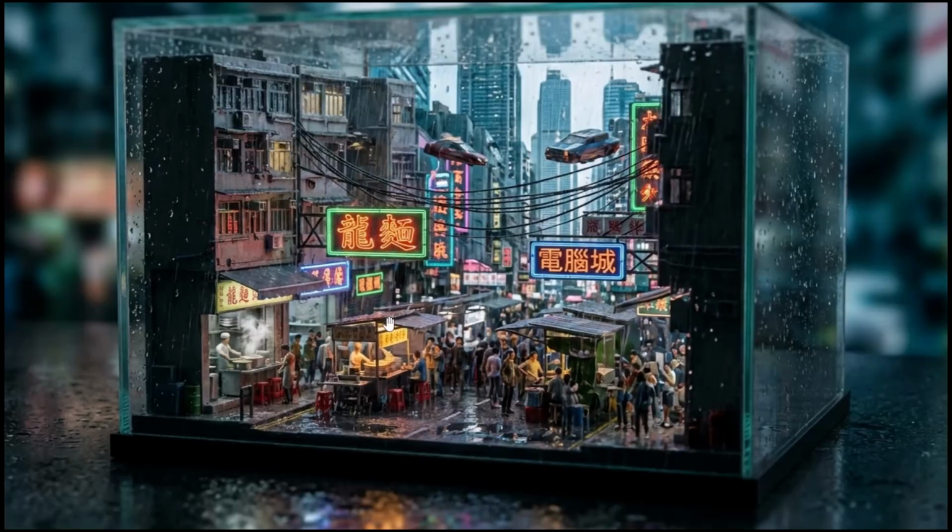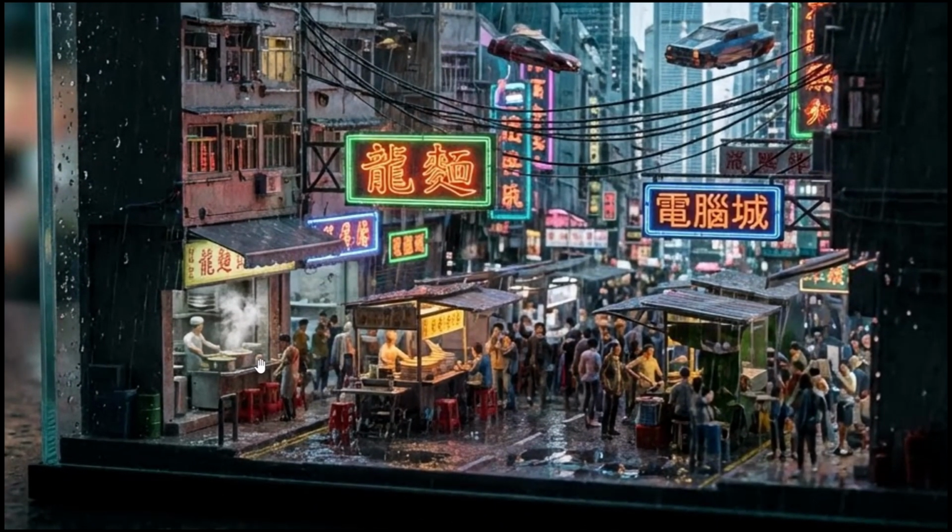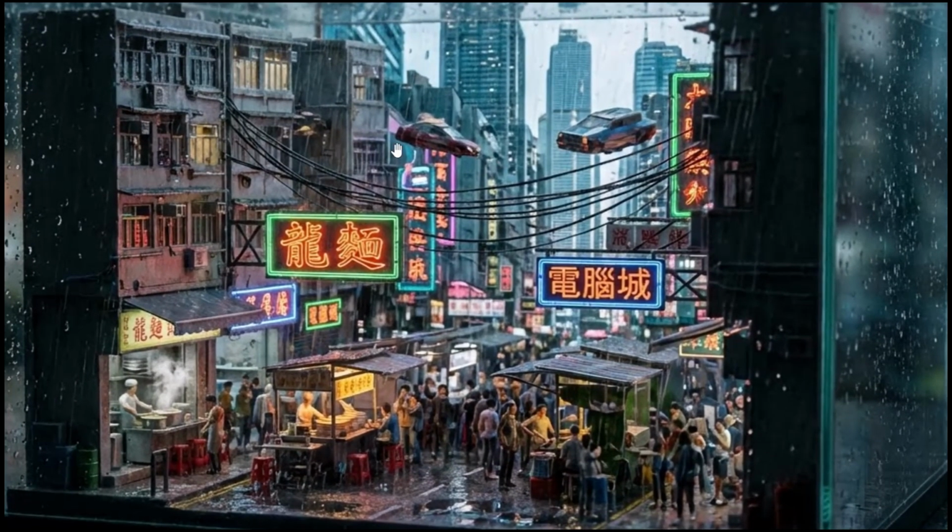As you can see in this image, it perfectly reflects the chaos that happens in a cyberpunk type of city. Another thing that I like about this image is that if we zoom in, we will see that people are not just standing around. They are actually doing something. Like in this specific shop, the shopkeeper is cooking something, and here there is a customer trying to purchase something from that shopkeeper. I really like these types of tiny details that Nano Banana Pro adds in its images. But one thing I really don't understand is why it added 2 flying cars here. I don't think there are flying cars in Hong Kong right now.